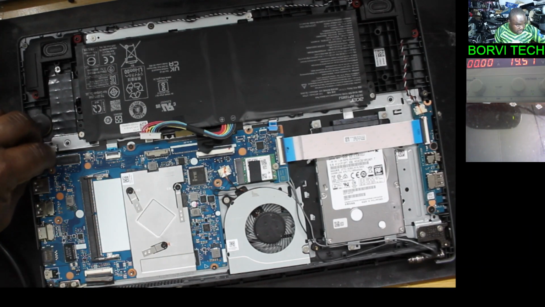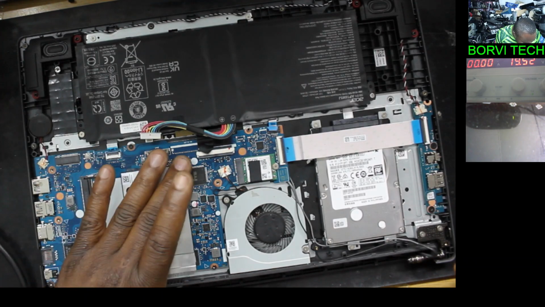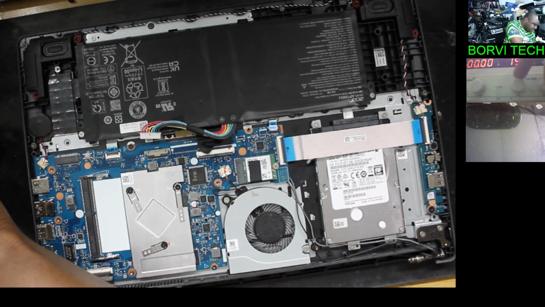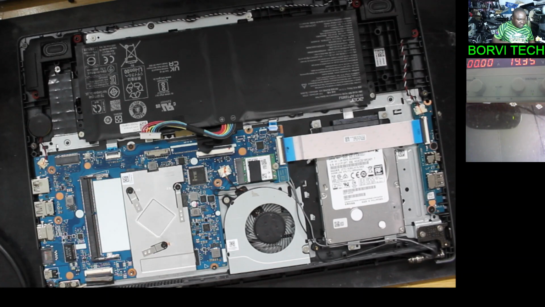Battery connected. Okay, let's check now if our problem is solved.